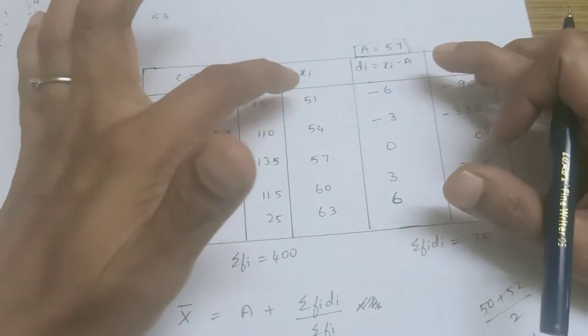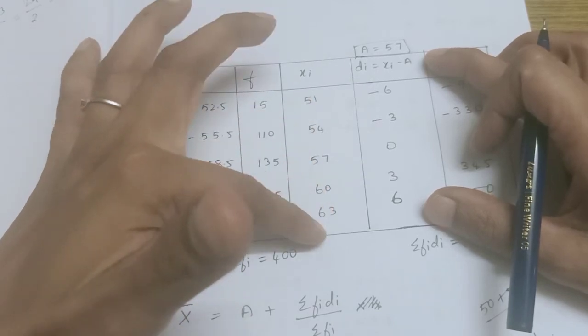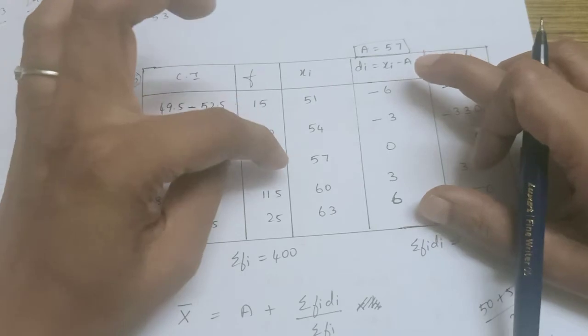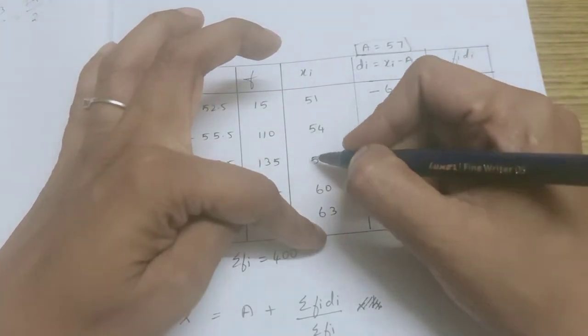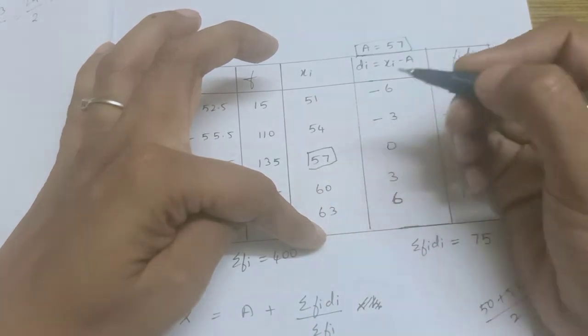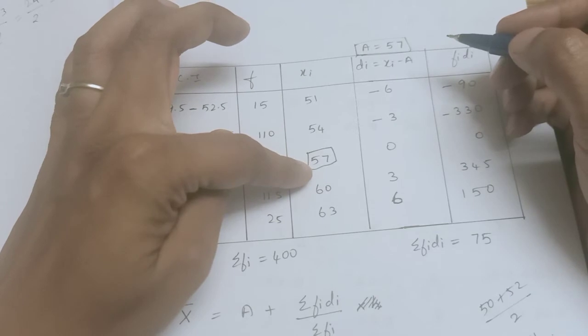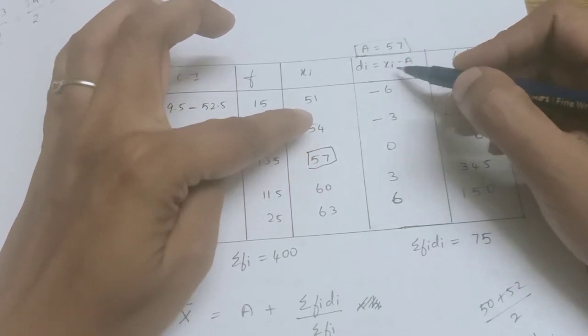Assumed mean means we take one of these values as the mean. We are assuming that it is the mean. That is called the assumed mean. The symbol is A. Actually you can take any one of these values, but it will be best for us if we take the middle value. Then only our calculation will be small. So I have taken the middle one, 57, as A. Then xi minus A.